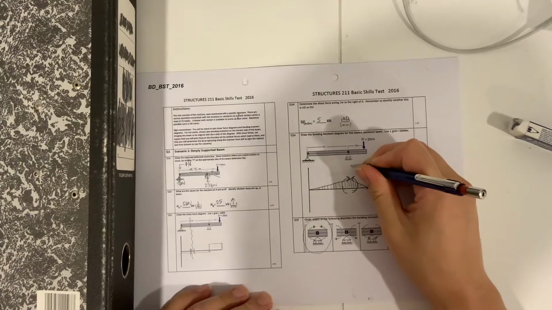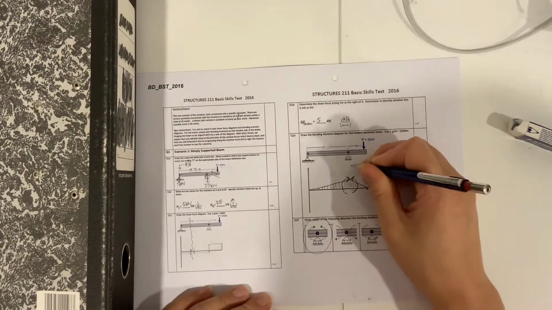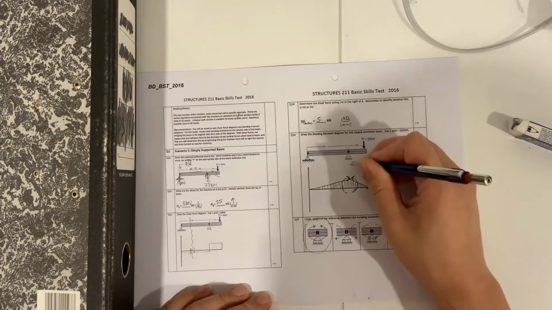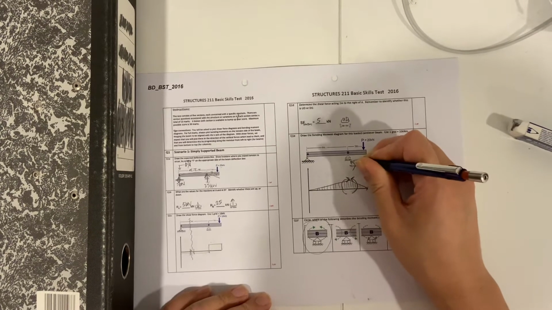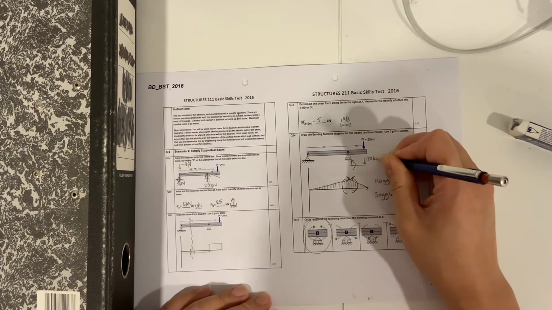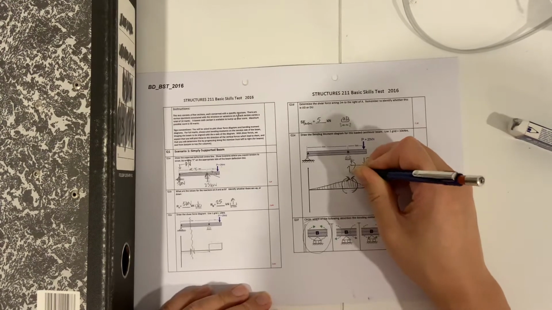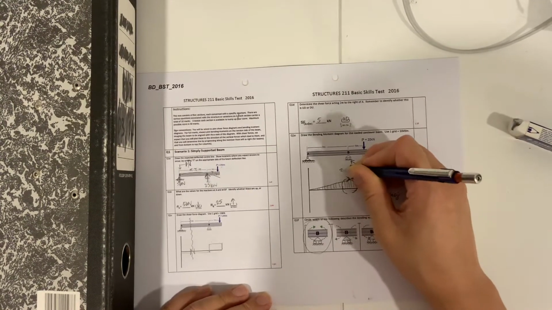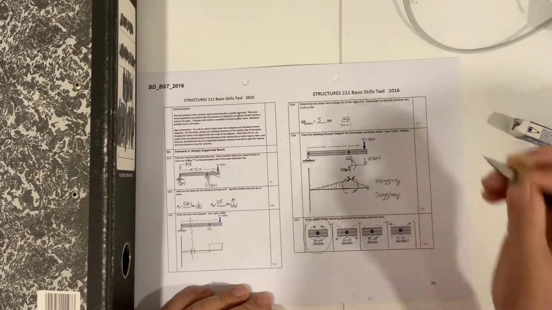So let's just draw a free body diagram. We'll take a free body diagram of the bit from B to C, so the arrow would be like that. We've got our 20 kilonewtons going downwards, so there would be a shear of 20 kilonewtons going upwards there.